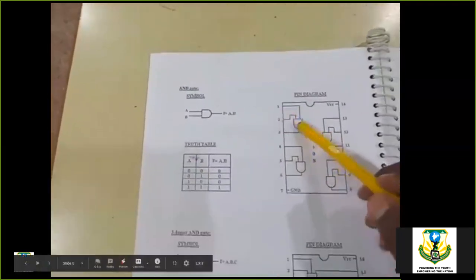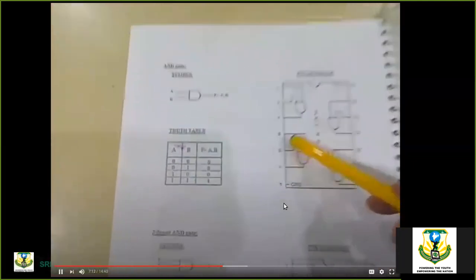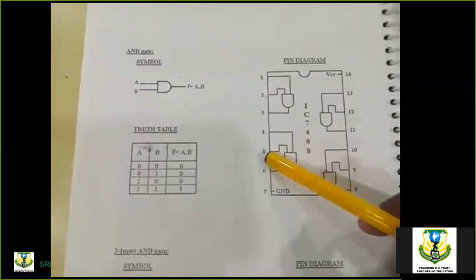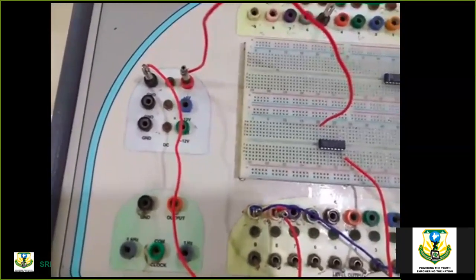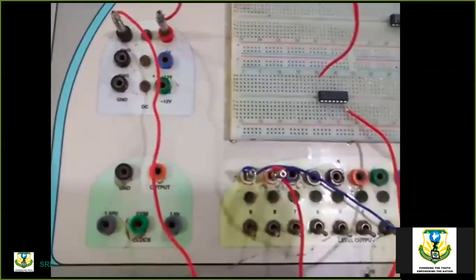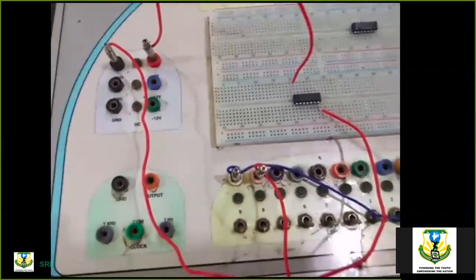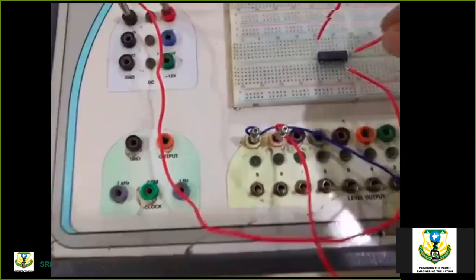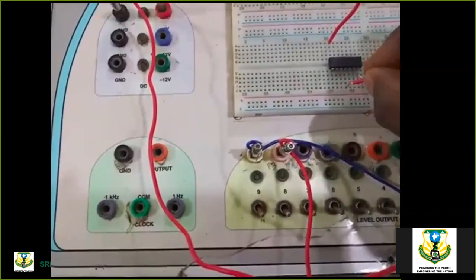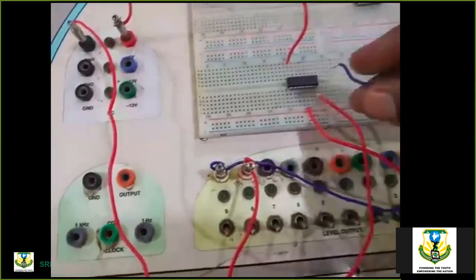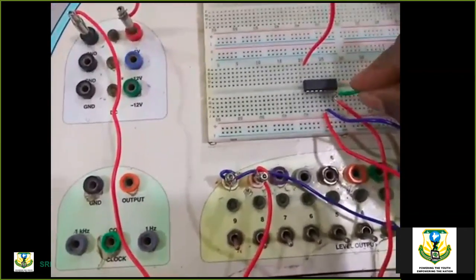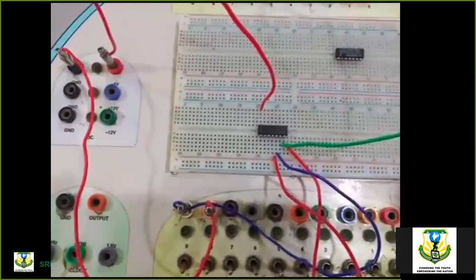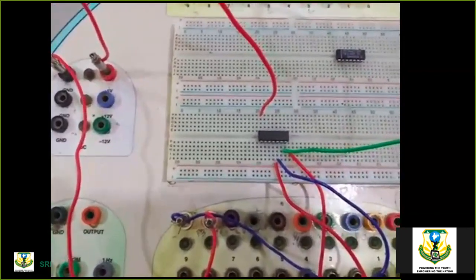Now we are going to check the second gate. For the second gate, pins 4 and 5 will be the input and pin 6 will be the output. For checking the second AND gate in the 7408 IC, I am not disturbing the connection of VCC and ground. Leave it as it is. Now give input to pin number 4 and pin number 5, and give the output connection to pin number 6.